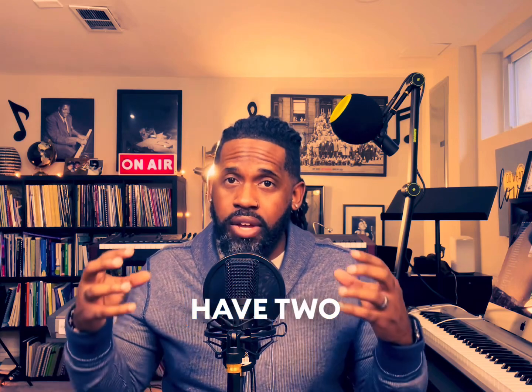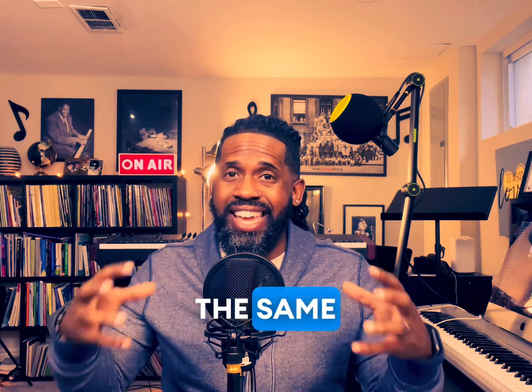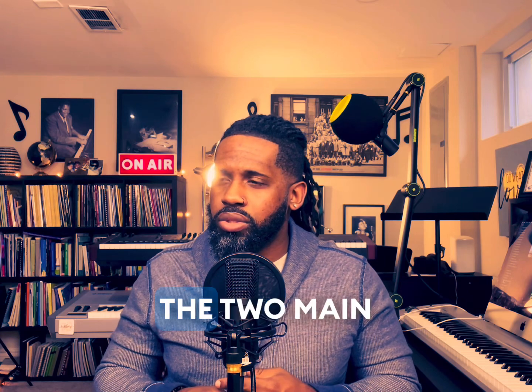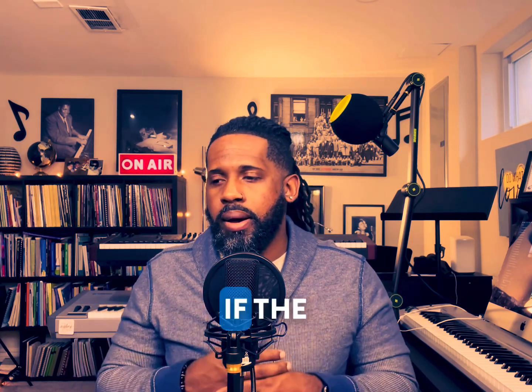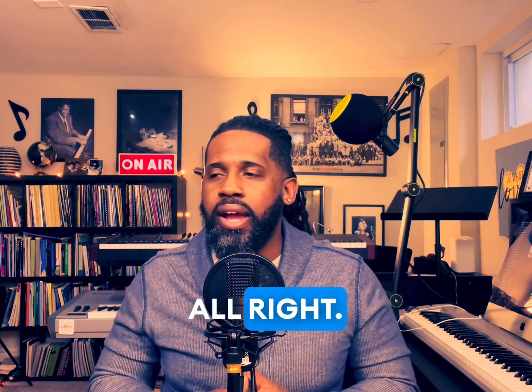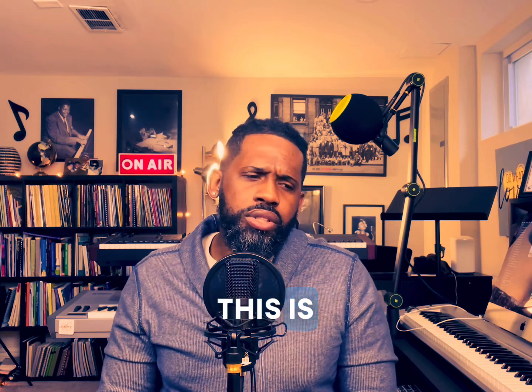But if you have 2 melodies happening at the same time, again, you can differentiate with octave and rhythm. Those are the two main ways you can do it if the melodies are being played or sung at the same time. All right, and this is super important.